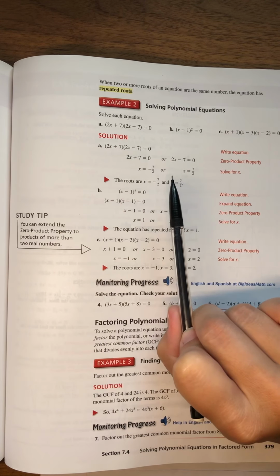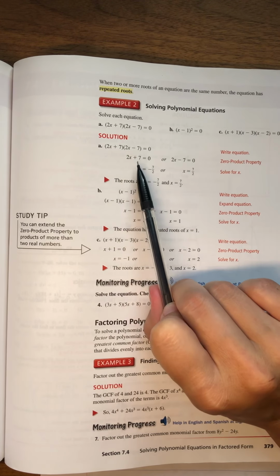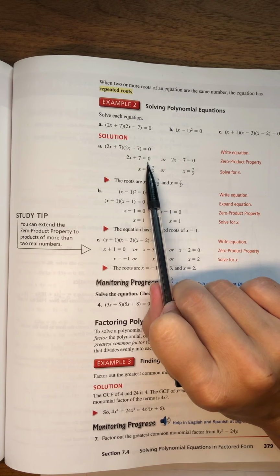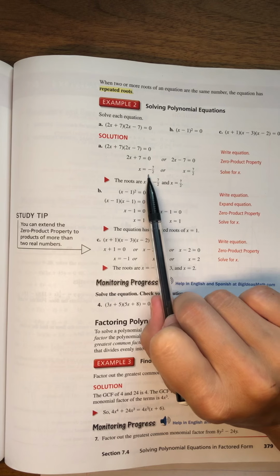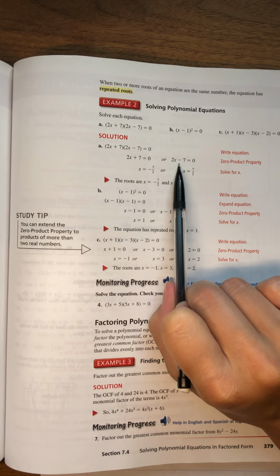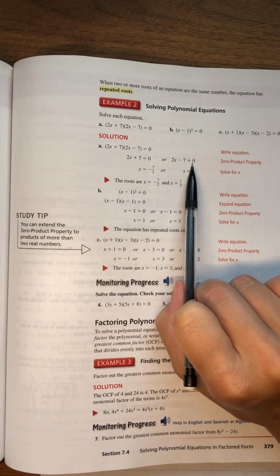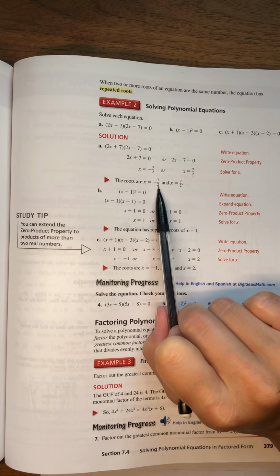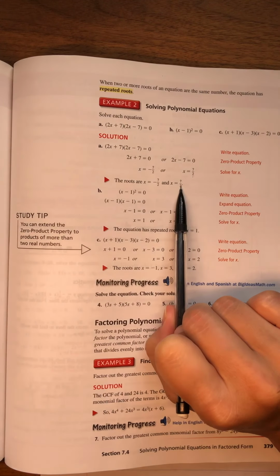So I'm going to set each factor equal to 0. 2x plus 7 equals 0. And then I would subtract 7 from both sides, divide by 2. I get x equals negative 7 over 2. And then 2x minus 7 equals 0. I would add 7 to both sides, divide by 2, get x equals 7 over 2. So this one has two solutions.